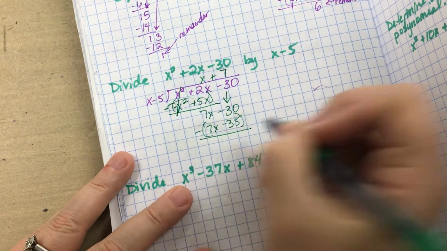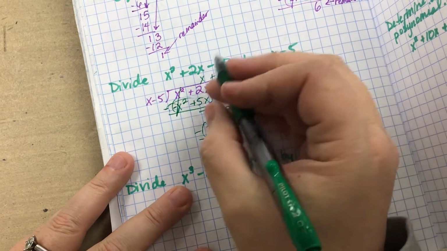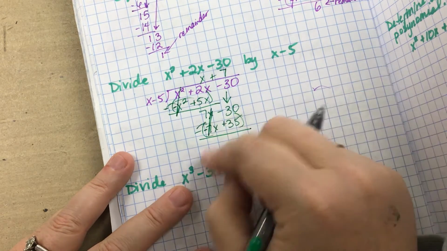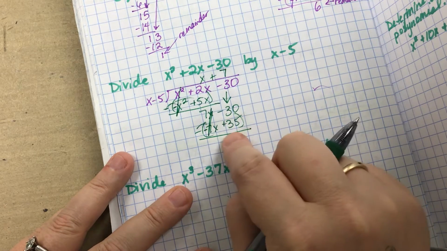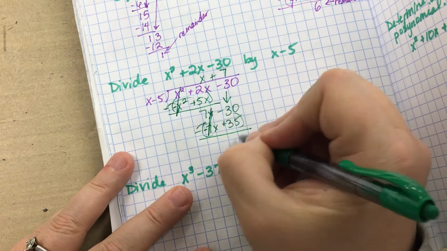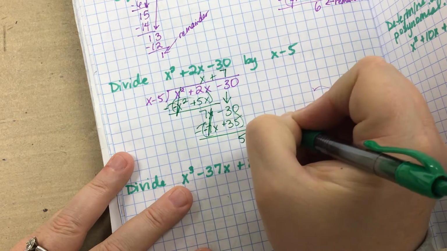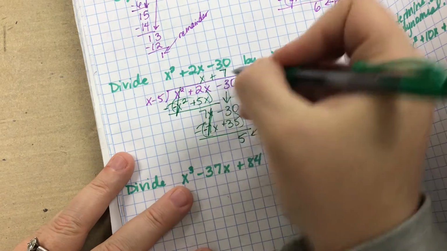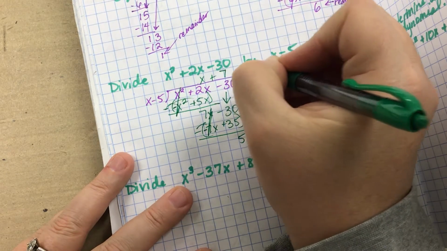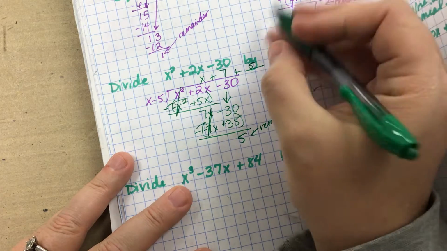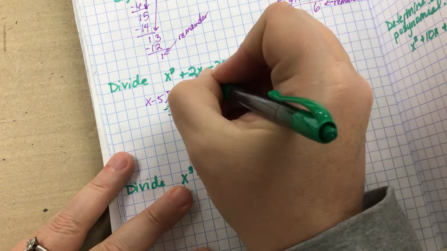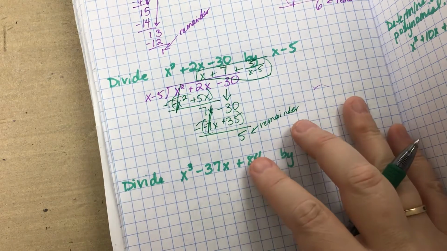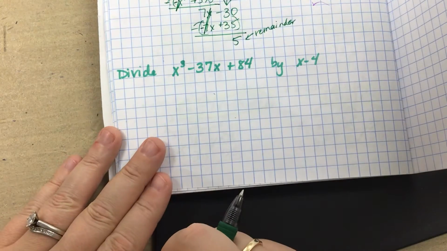And again, we're going to subtract. And again, when you subtract, you distribute your negative. So that's going to be a negative 7x plus 35. Again, your 7x's are going to cancel out. Negative 30 and a positive 35 give me a positive 5. Again, that is my remainder. So to finish it off, I'm going to say my answer is x plus 7 plus the remainder, which is 5, over the divisor, which is x minus 5. So again, that is my final answer. Very procedural in these problems.